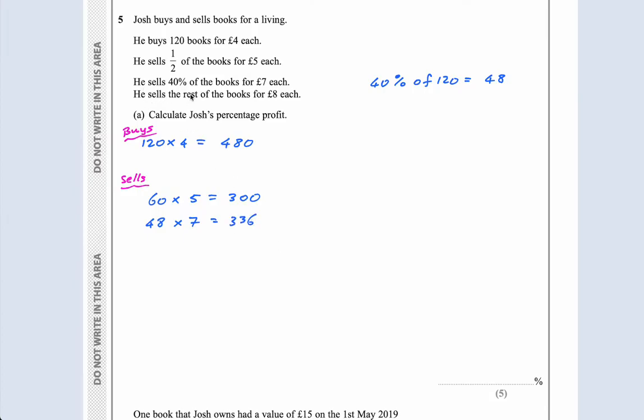And then he sells the rest for £8. Now if he's sold, he has 120 books, he sold 60 and he sold 48. What's 60 plus 48? 60 plus 48 is 108. So how many books has he left? Well, it's 12 because 120 minus 108 is 12. So he's going to sell 12 books at £8. 12 times 8, I know that it is 96.